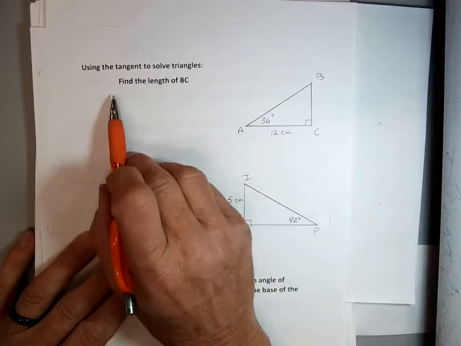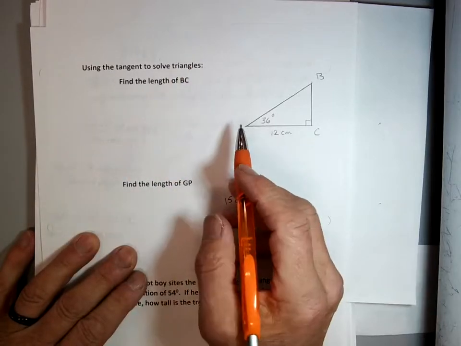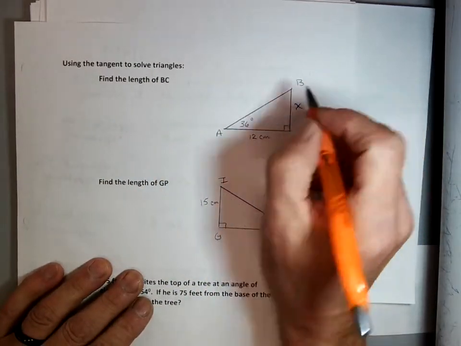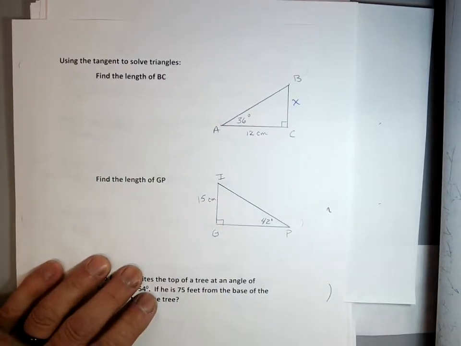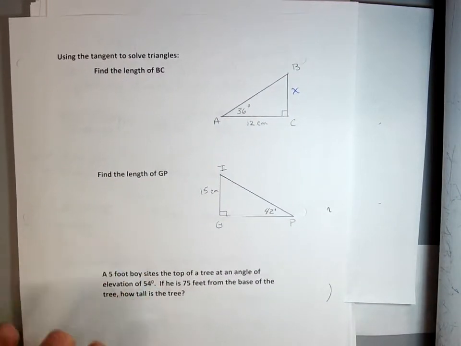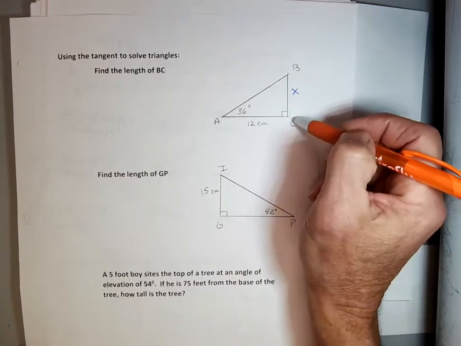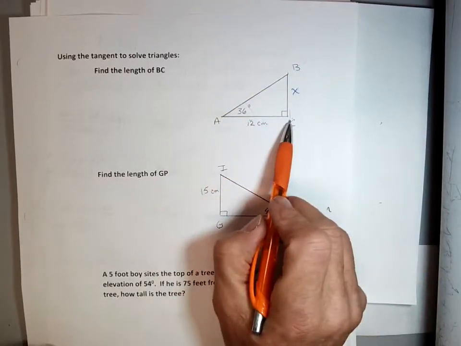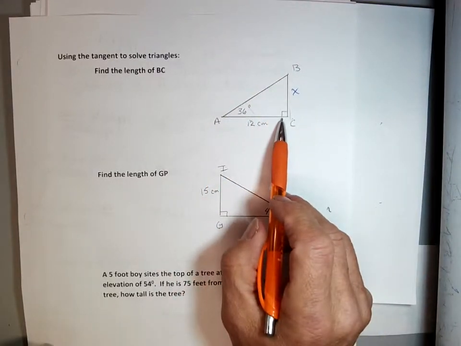Okay, so, using the tangent, solve the triangle. So first of all, find the length of BC. So BC is here. Let's call it X. So this is something that builders, contractors, engineers, lots of people do. You know, for instance, this could be the height of a building or the height of a tree. You shoot an angle. You can measure this distance. What's the height? It's really pretty simple.